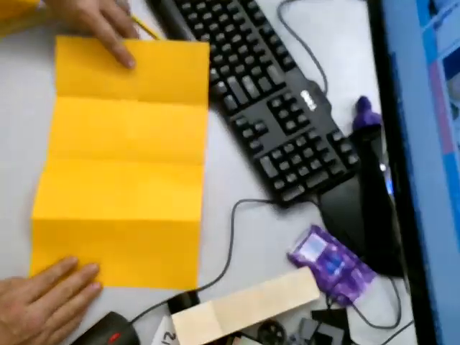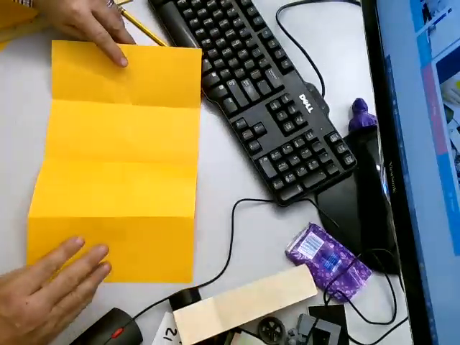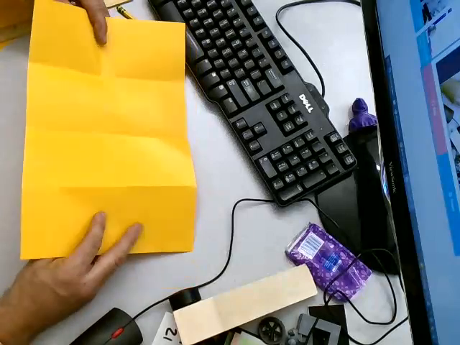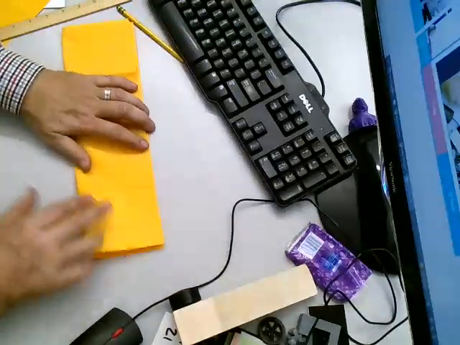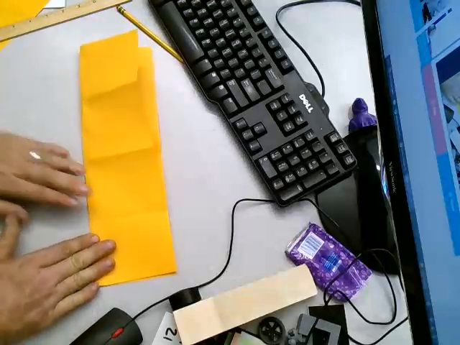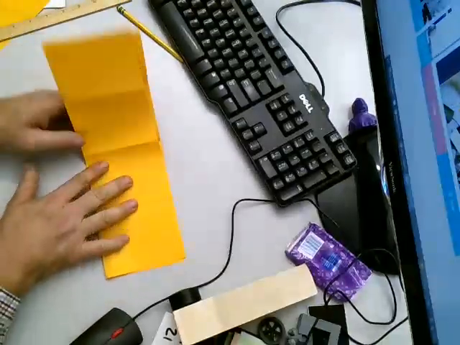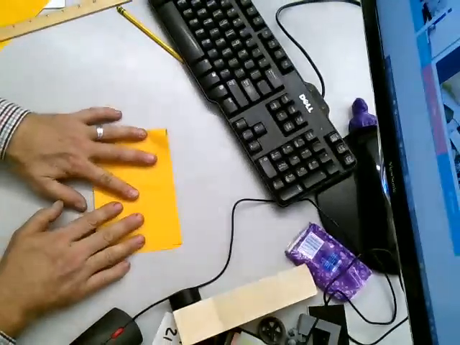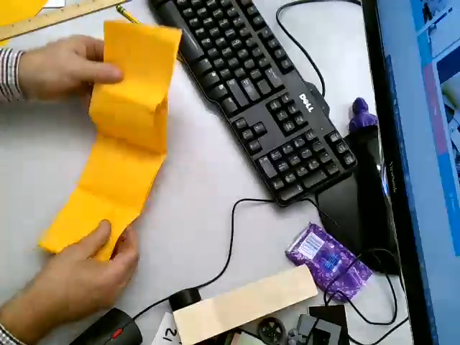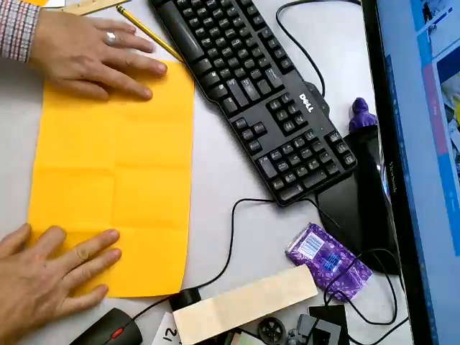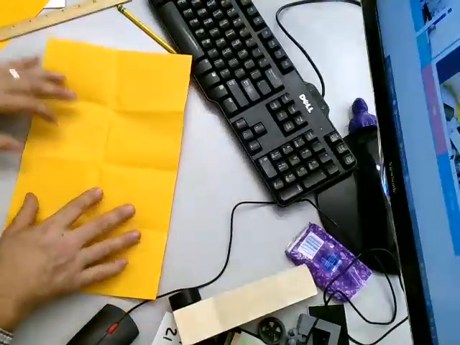All right, so we're going to start this activity, our first activity, with a blank piece of paper that we're going to fold in half long ways first. Okay, so we're going to fold that in half long ways. Then we're going to take that and fold it again and again. And we're doing that so that when we unfold it, we've got 8 spaces we can sketch in.